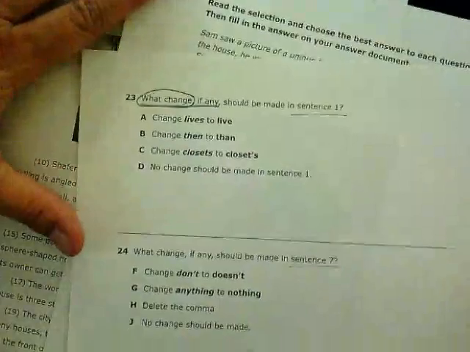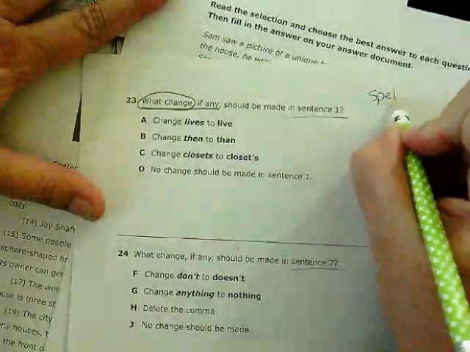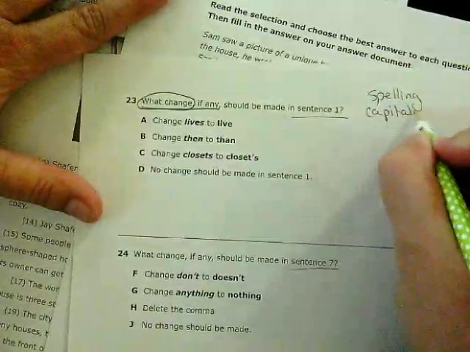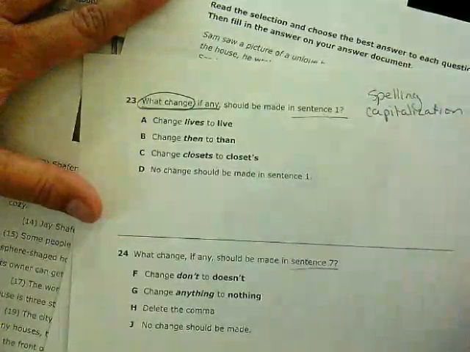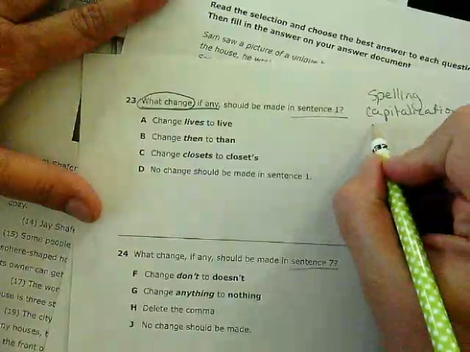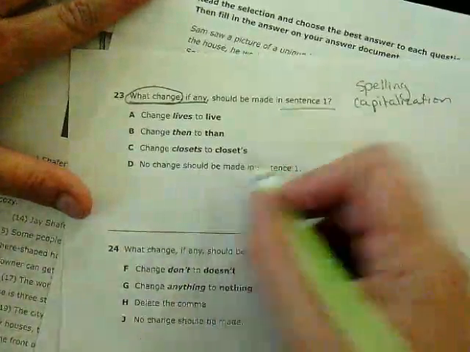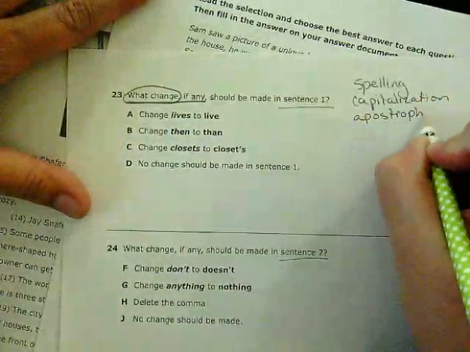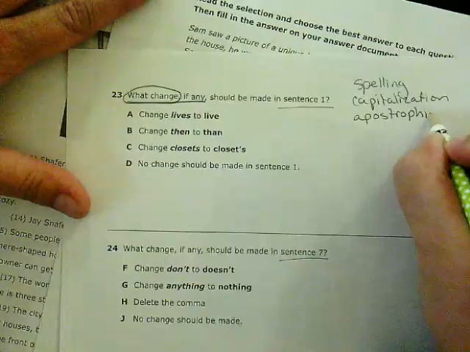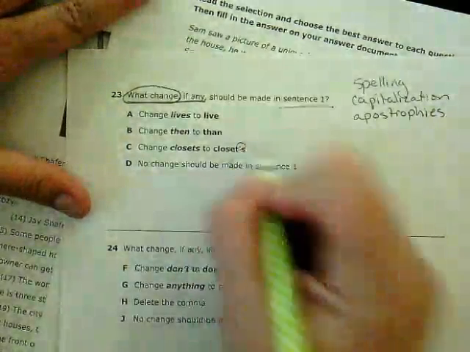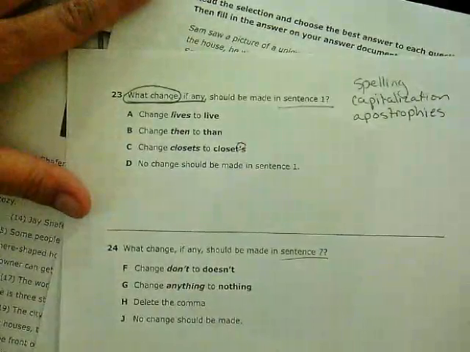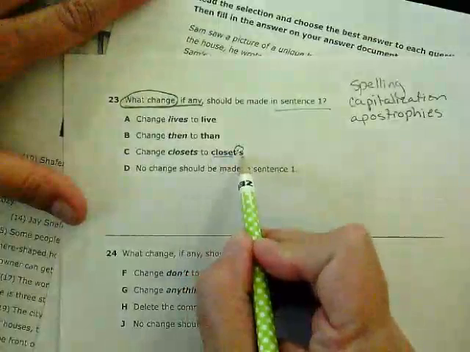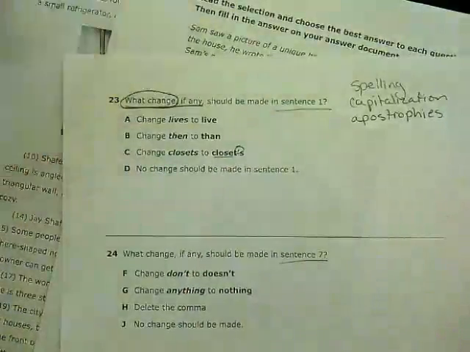we are looking for spelling mistakes, capitalization mistakes, or mistakes like using apostrophes. So apostrophes. An apostrophe is this thing right here. It goes in between a word with an S and it shows ownership. So this would mean that the closet is owning something. I don't know if that's right or not.